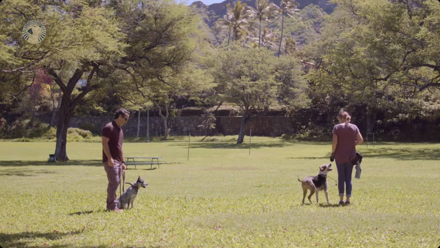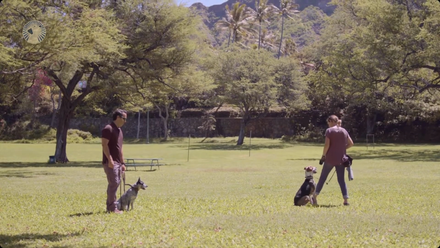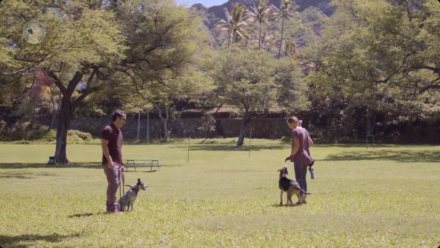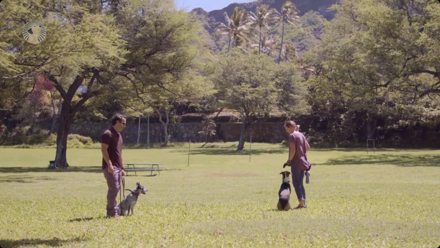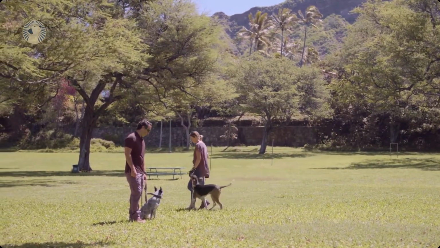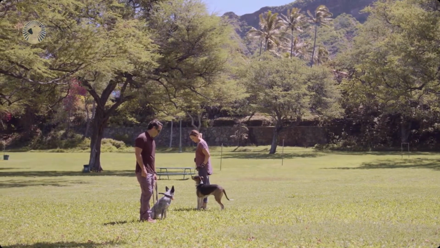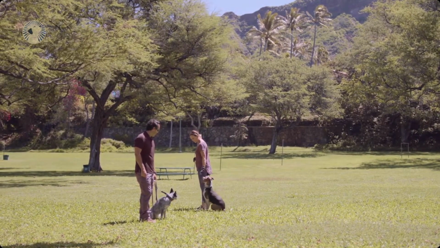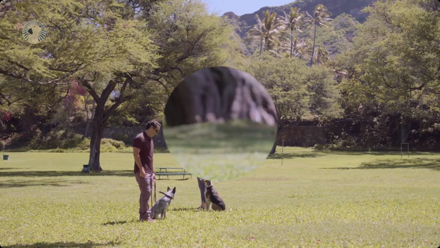The first couple of times you try this, you may need to use a high-value food or toy as a reward so that your pet is motivated to do what you want. Once the behavior has been learned, you can start rewarding with praise and more low-value treats or toys.